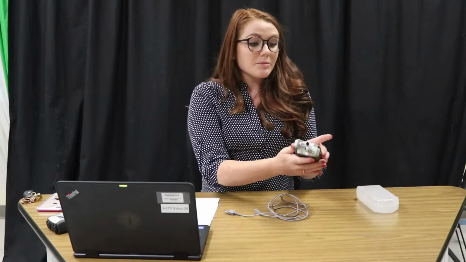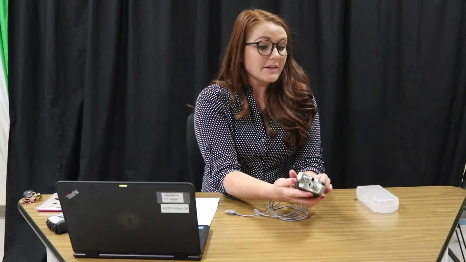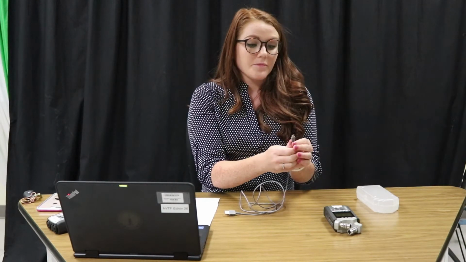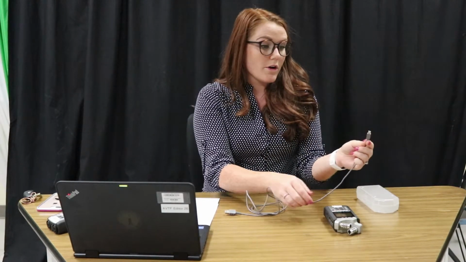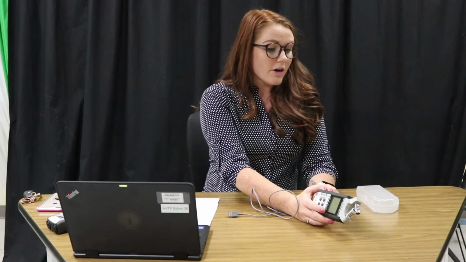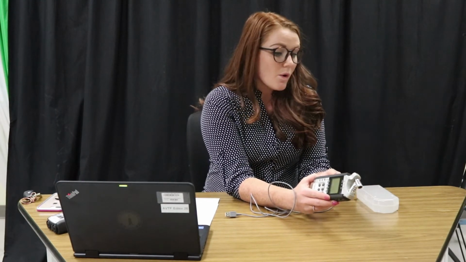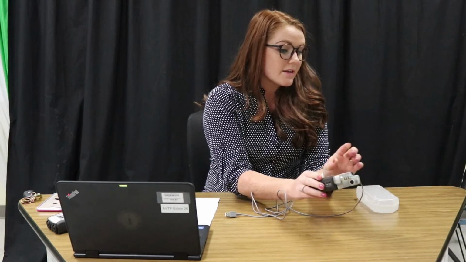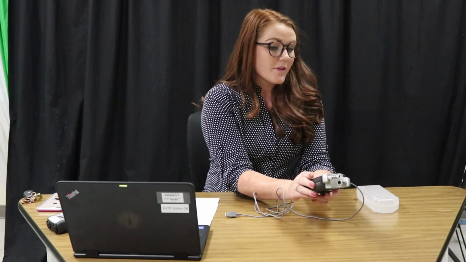Once again, it's important that your DAR is powered down when you do this. First, let's plug the cord into the DAR. I'm going to take the small end of the cord and I'm going to turn the DAR over onto the side panel. Where it says USB, I'll take the cord and plug it in to the DAR.